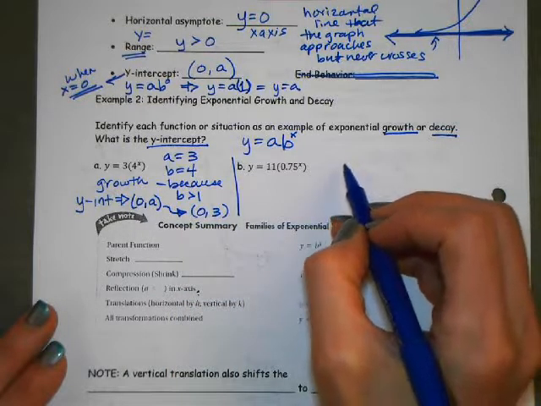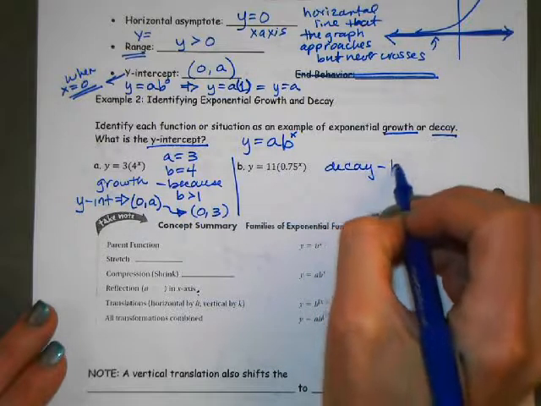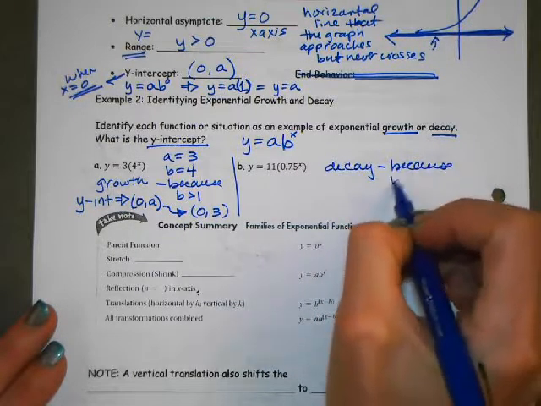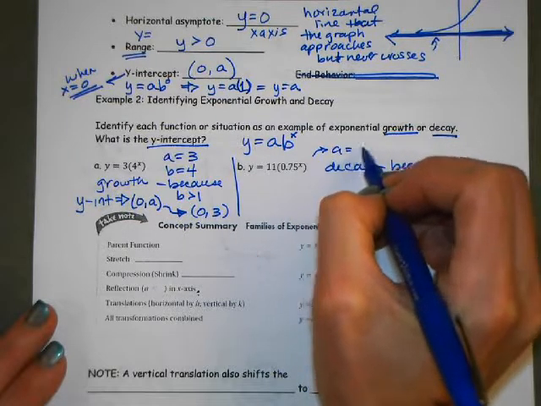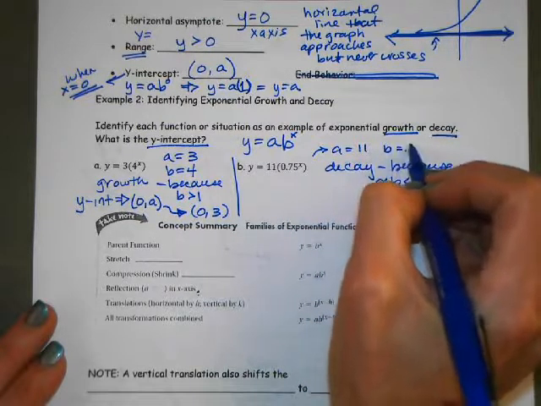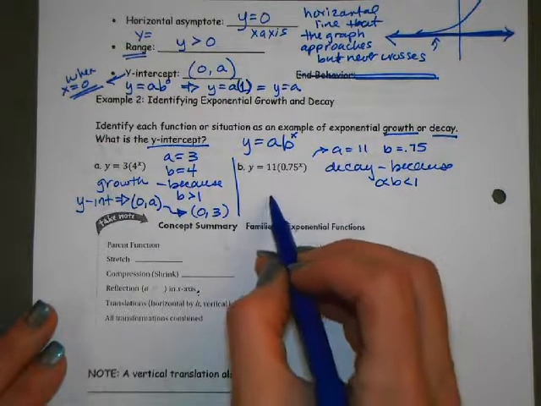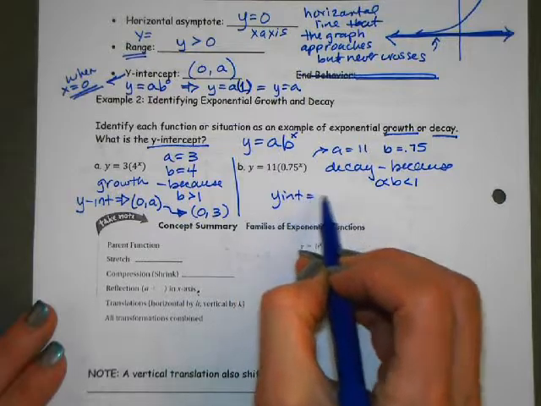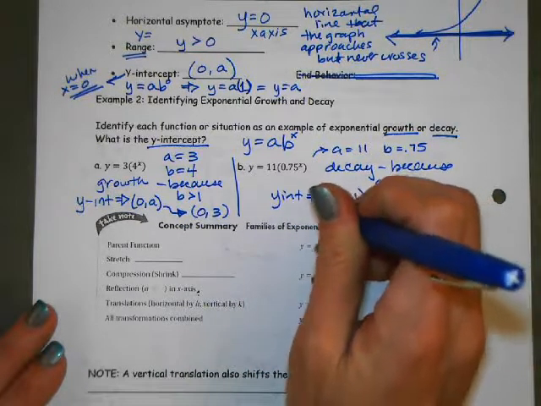Is it growth or decay? It is decay because b is between 0 and 1. So if you want to do this, a equals 11 and b equals 0.75. And then what's my y-intercept? 0, comma 11, because that's 0, a.